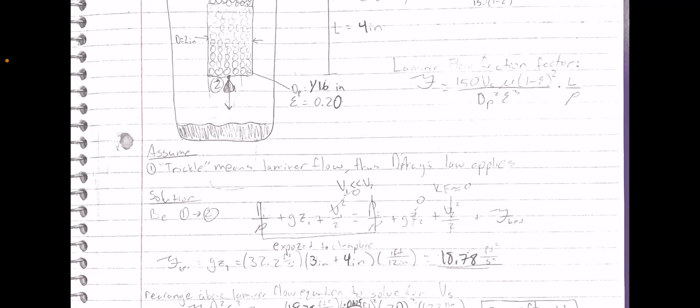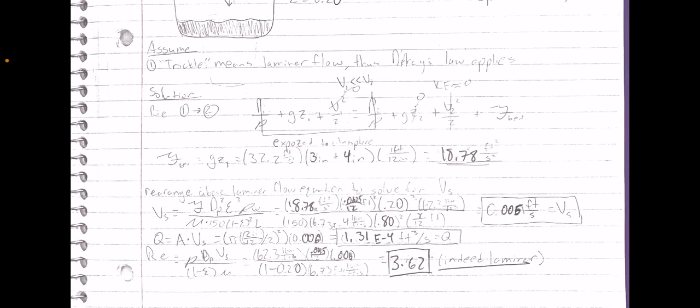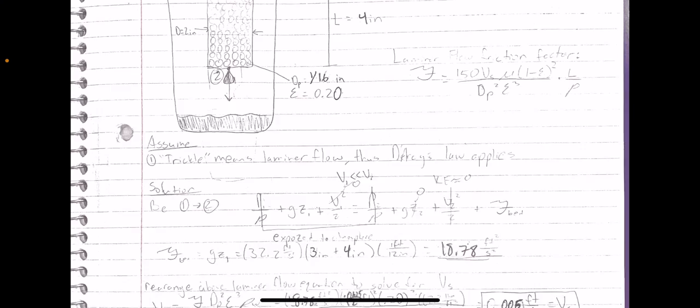And then you will rearrange that equation to solve for the velocity once you find the friction factor. You can find the friction factor through Bernoulli's equation, and it turns out to just be g times z. Plug that in to solve for velocity. And once we have velocity, we can solve for the volumetric flow rate and the Reynolds number. And the Reynolds number needs to be quite small, under 10, and it is with a value of 3.6, which proves that it's laminar going through this porous media in the water filter.